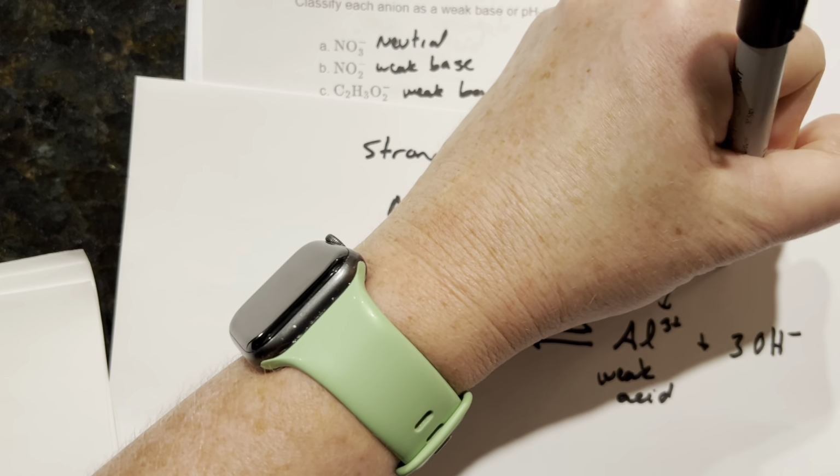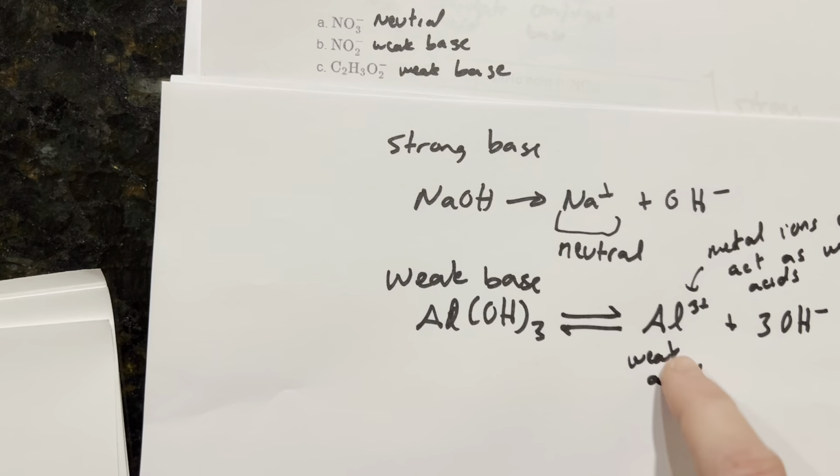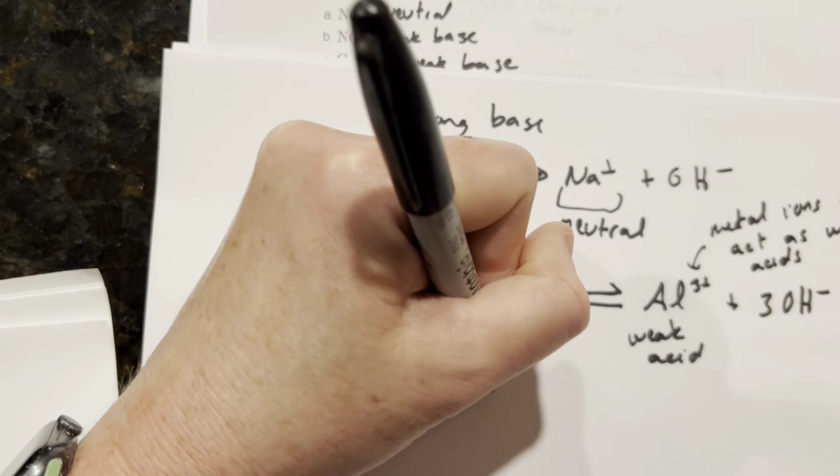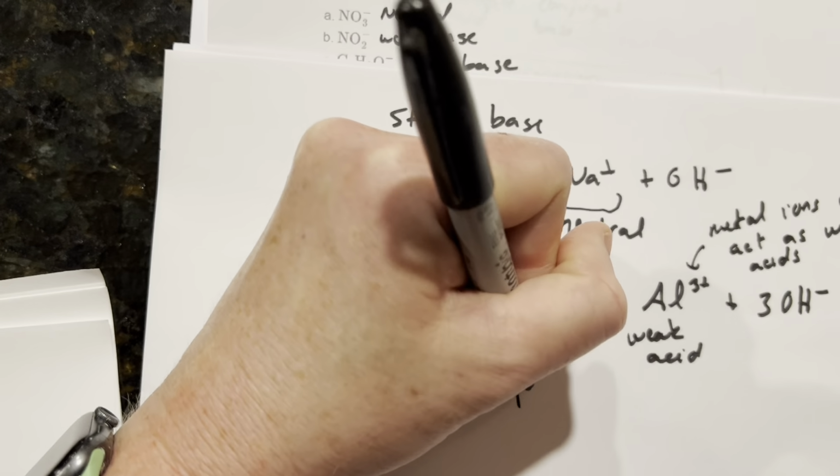Okay. I'm trying to think of how I can give you an example of how. So I'll show you real quick, in case you're wondering. If I put aluminum in this, remember water is H plus and OH minus. That positive charge can pull the OH minus towards it.